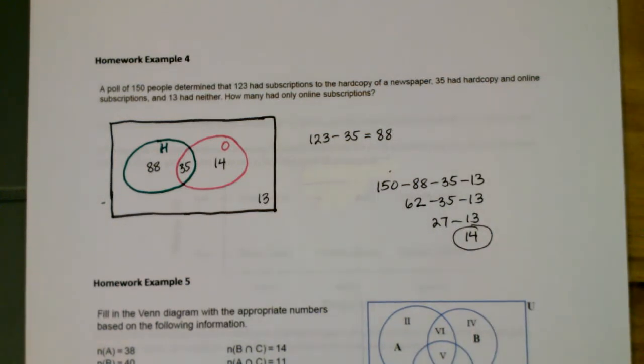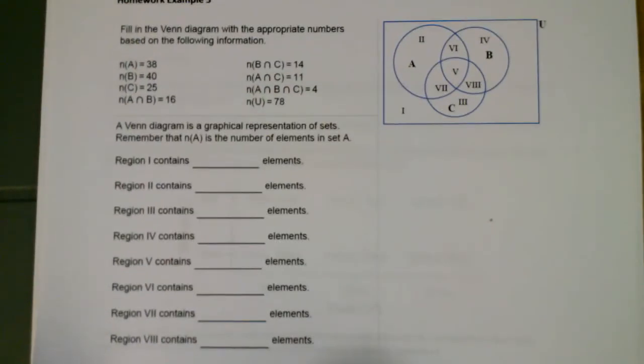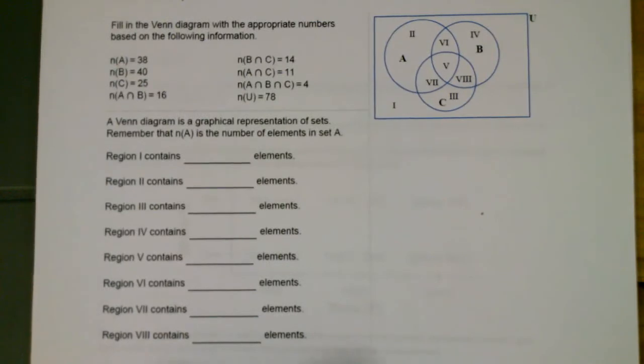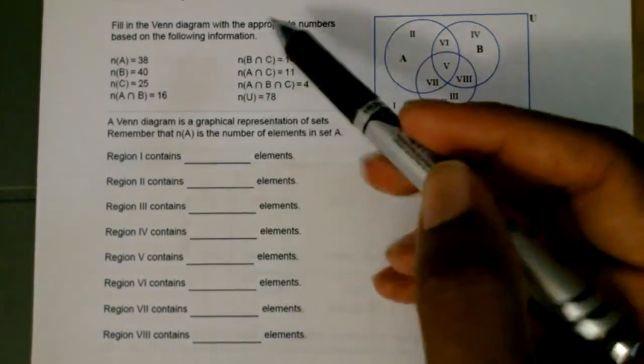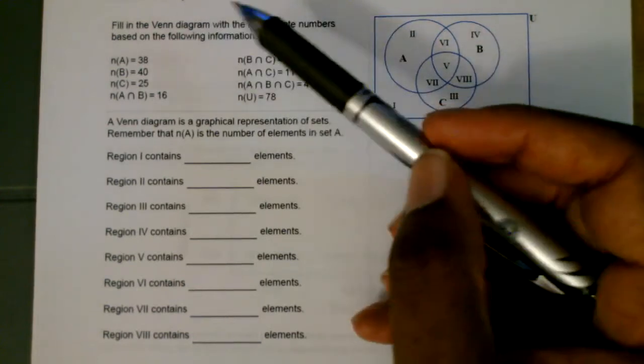Here's another homework example dealing with Venn diagrams. Now here they give you the regions and they tell you the number in each of those 8 regions, okay? So in this case here, we just fill this in with the appropriate numbers based on this information.